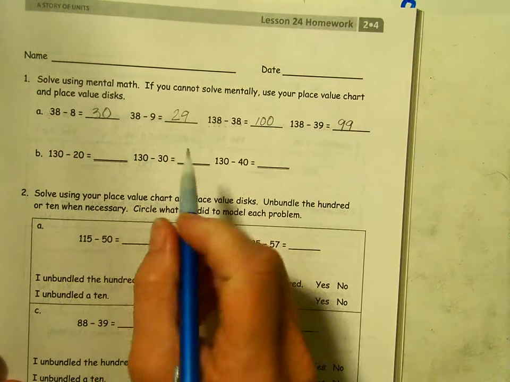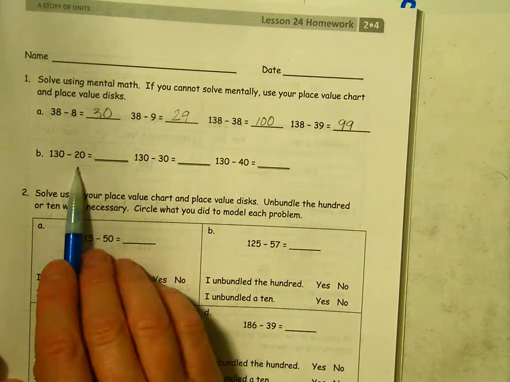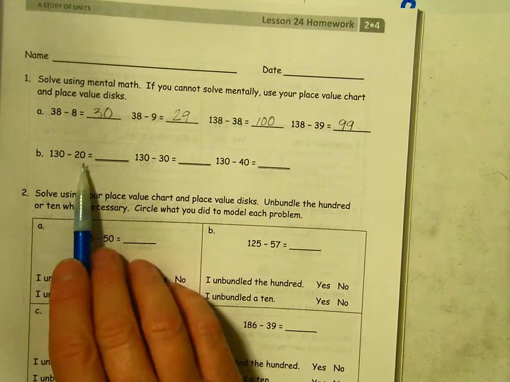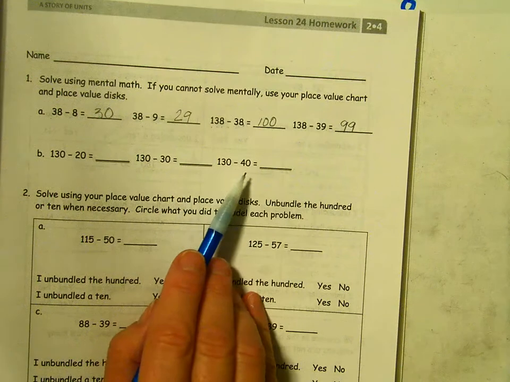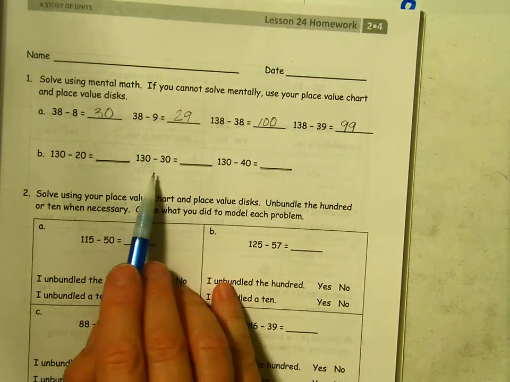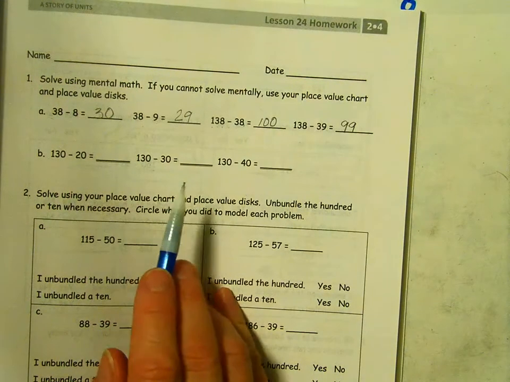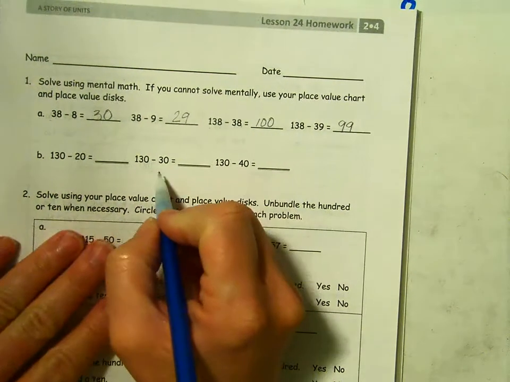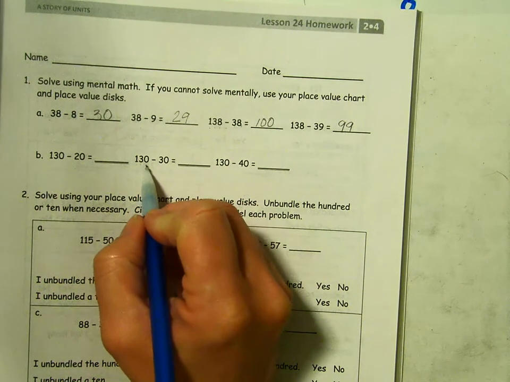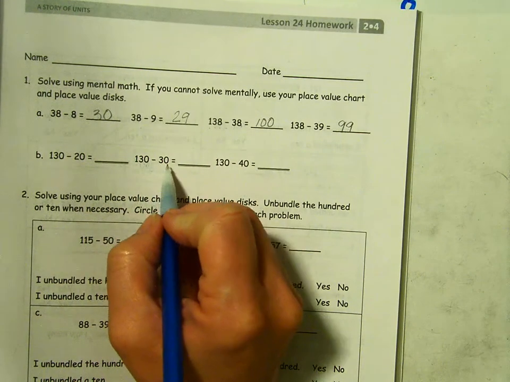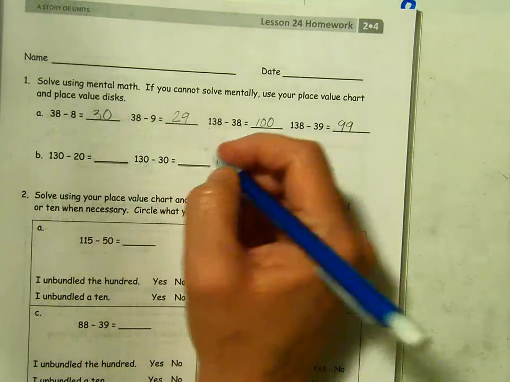Same thing down here. Now, as I look across these, which one of those do you think is the easiest to solve? 130 minus 20, 130 minus 30, or 130 minus 40? 130 minus 30, to me, is the easy one because I am just breaking it apart by units. 100, 3 tens, 0 ones, take away 3 tens, 0 ones. So I'm just taking off those two units and I'm left with 100.